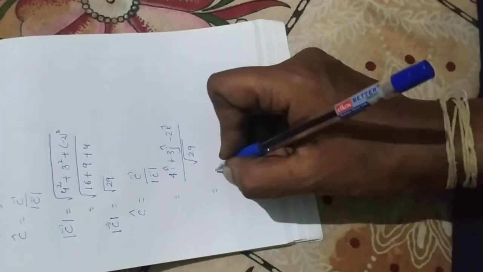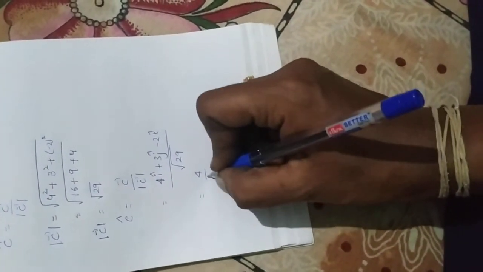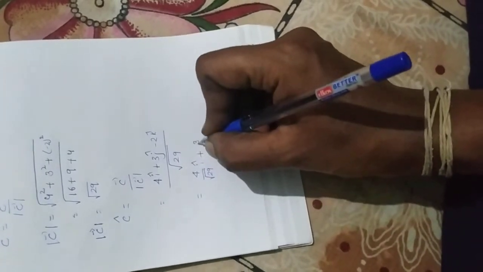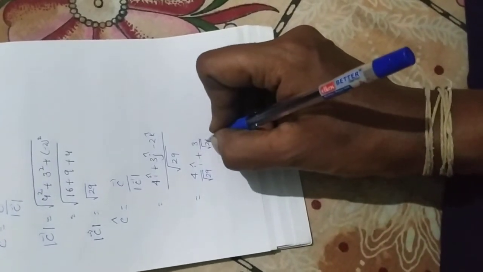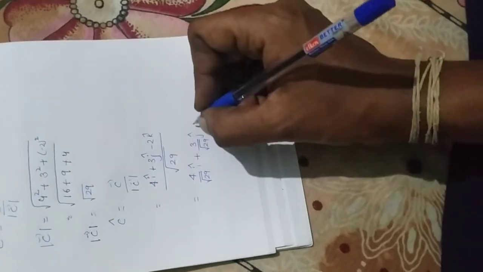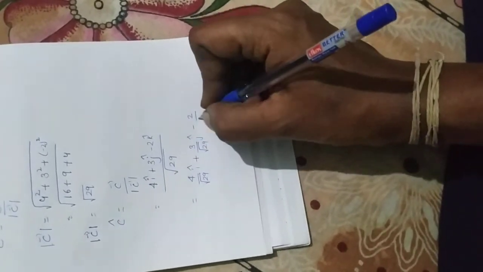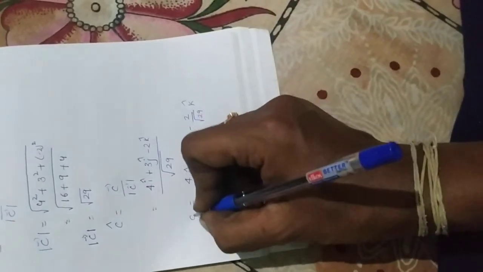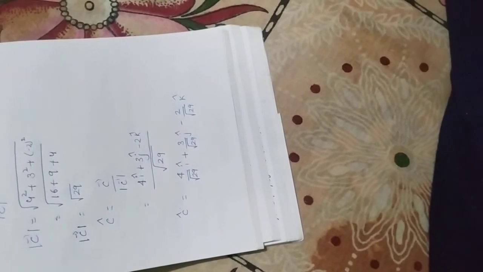Or else you can write this as 4 divided by root 29 i plus 3 divided by root 29 j minus 2 divided by root 29 k. This is the unit vector of the sum of the given two vectors. Hope you guys understood this.